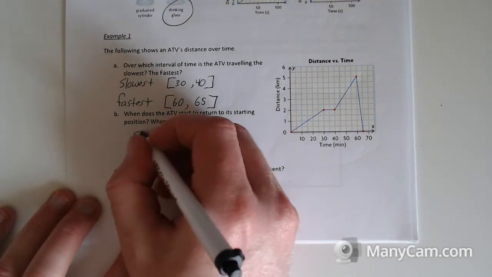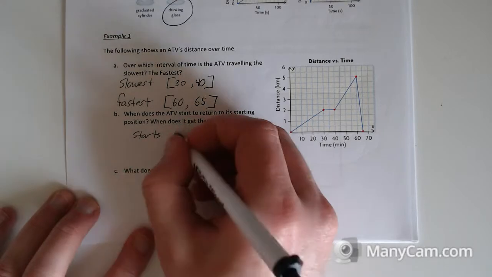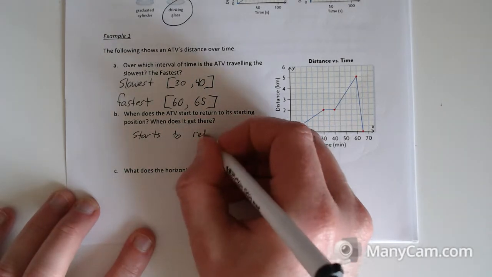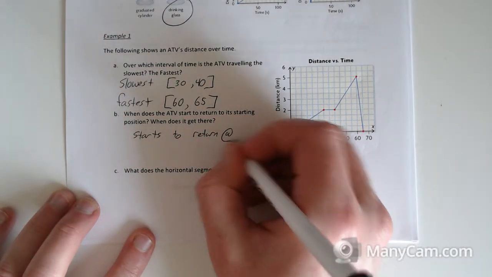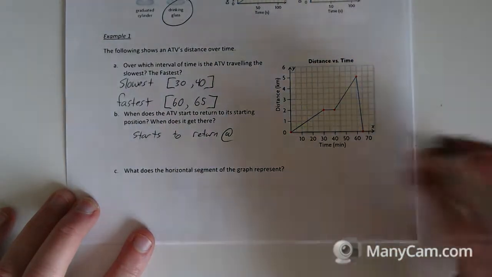This thing did not say direction. It didn't say when is he traveling the fastest away from the cottage. It just said when is he going the fastest. So that is whatever part of this line is the steepest. And that's definitely the last part. When does the ATV start to return to its starting position? Starts to return at 60 minutes.